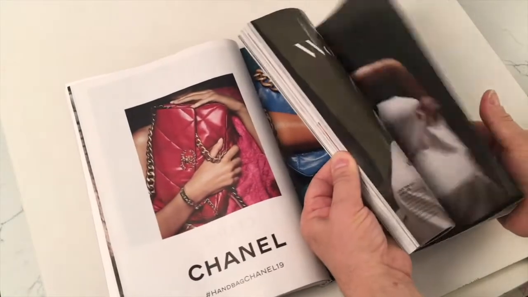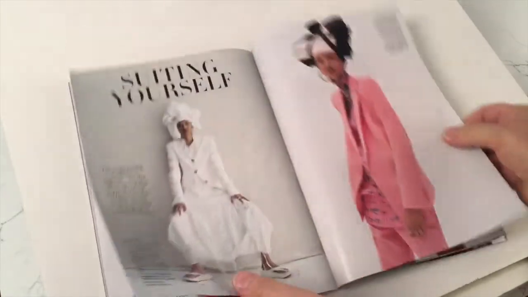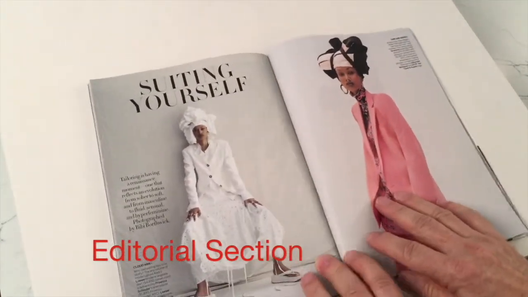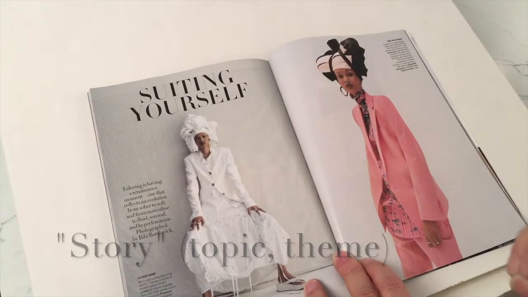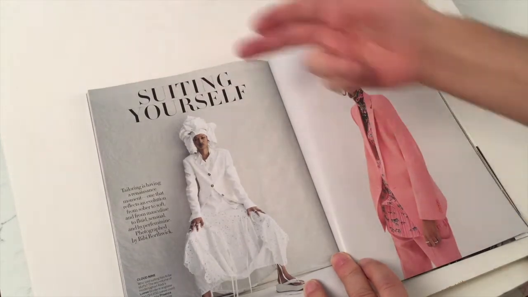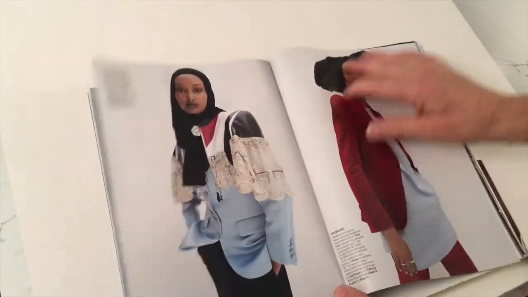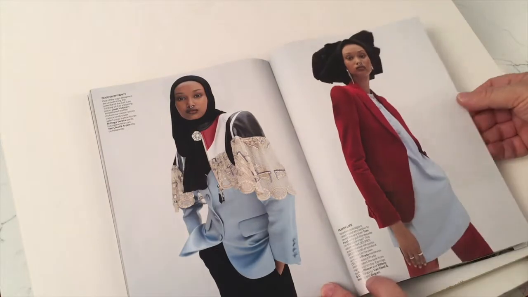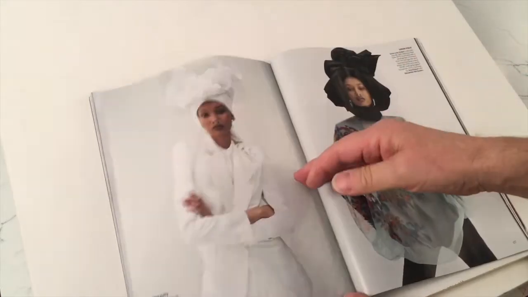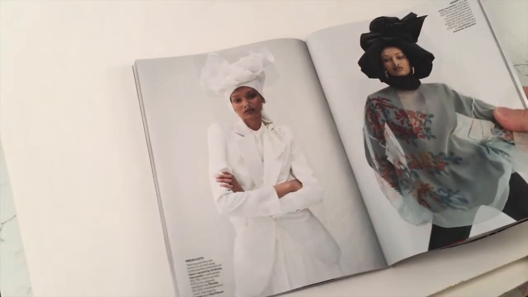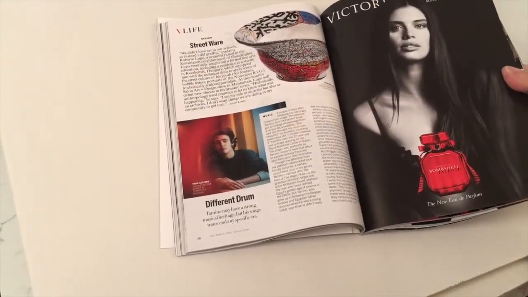In the back section, we have what is known as the editorial section. And in the editorial section, we have what is known as a story. A story is a topic. So the magazine says, let's do a story on suits. We'll call it Suiting Yourself. They will hire a model, a photographer, a stylist, a makeup artist. They will go on location or in a studio. And you see the thread here is suits, right? So it's all different variations on how to wear suits. This is the editorial section. And then anything in between is the articles that the magazine decides to write about.